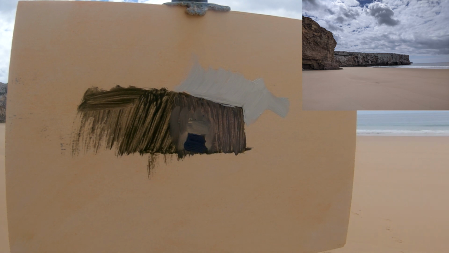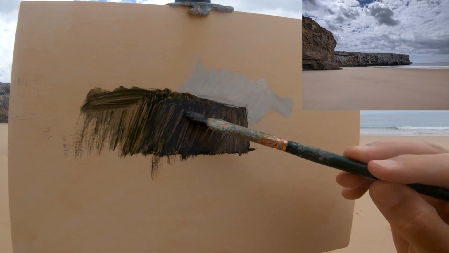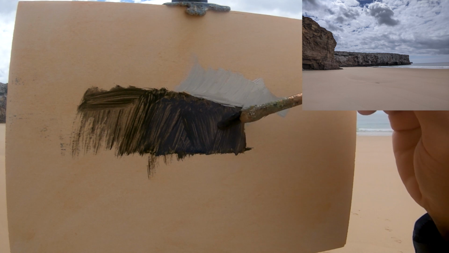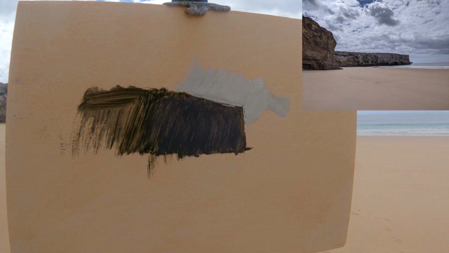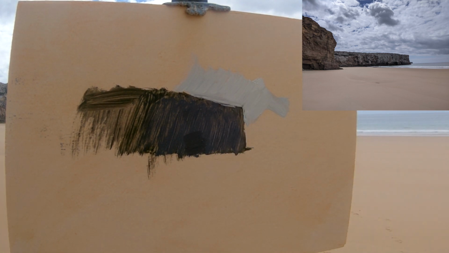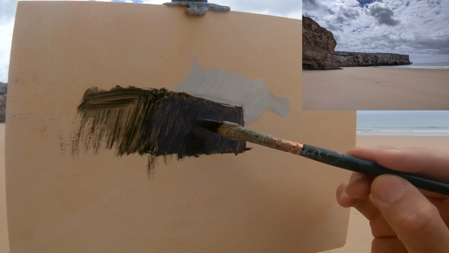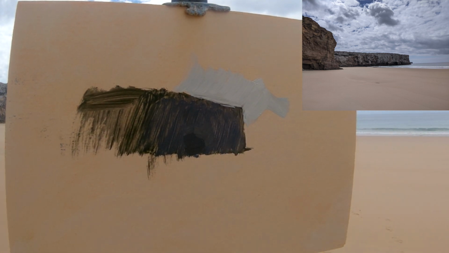So you often want to just mass this area down here in quite dark, and then take the darker areas just a touch darker. That's the idea of compression of values: you're taking all of the values in the shadows and compressing them together. A good way of doing that is to constantly use the same brush. Unfortunately I don't have two cameras today, but you can add a bit of light and a bit of dark to your shadow brush, without ever cleaning the brush, constantly using the same brush.